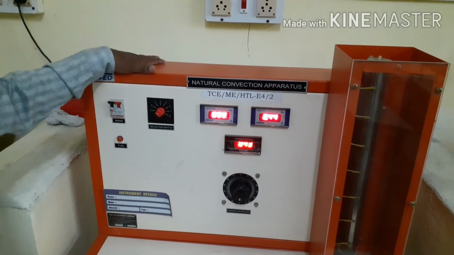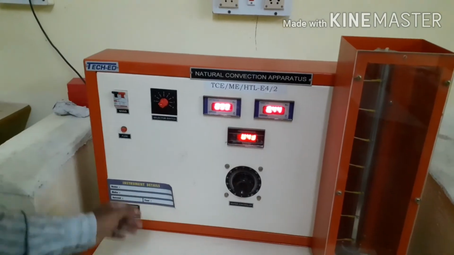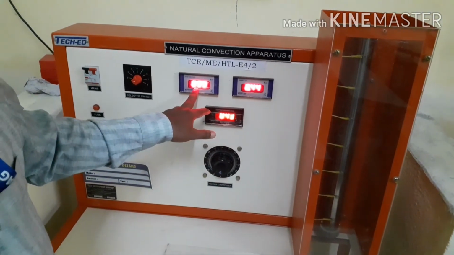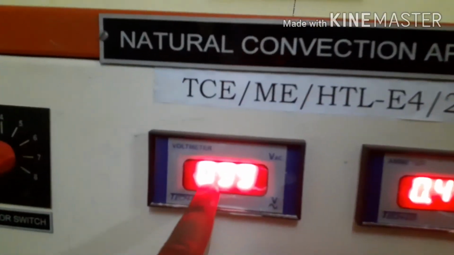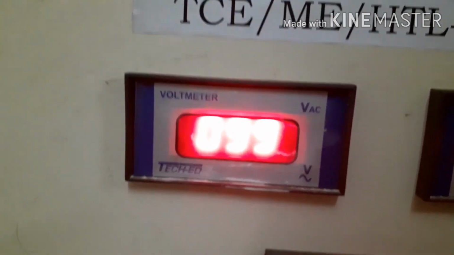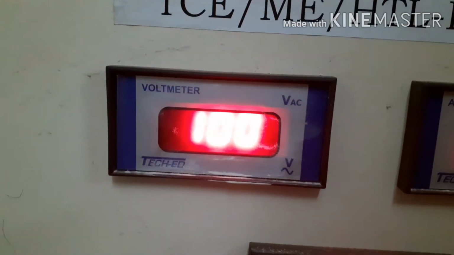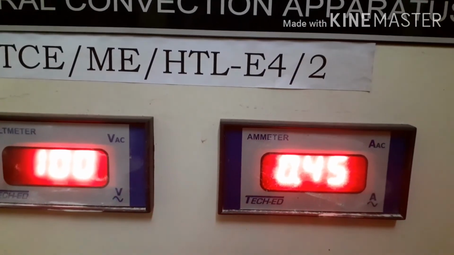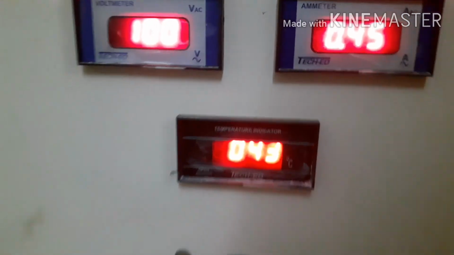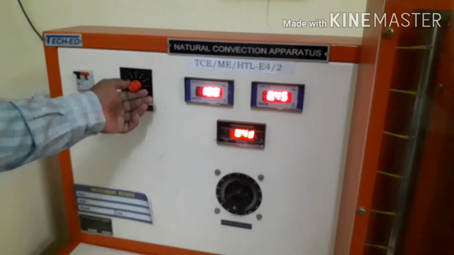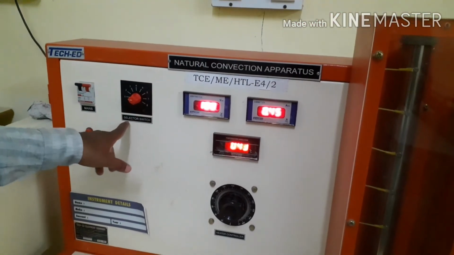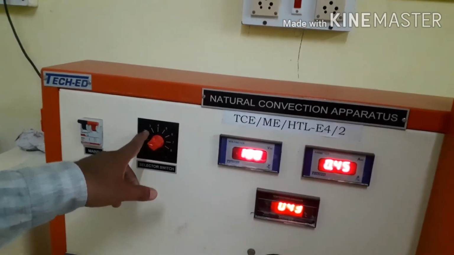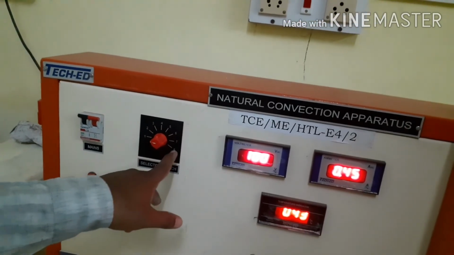Now after attaining the steady state, you can see here we have set the value to 100 volts, and it is showing the voltmeter reading as 100 volts, and the ammeter reading is 0.45. And next you have to take the temperature readings. To take the temperature reading, refer to the selector switch, which has 8 positions, T1 to T8.